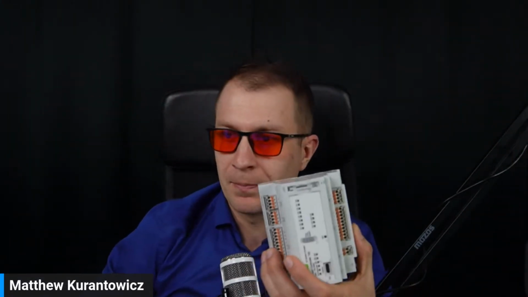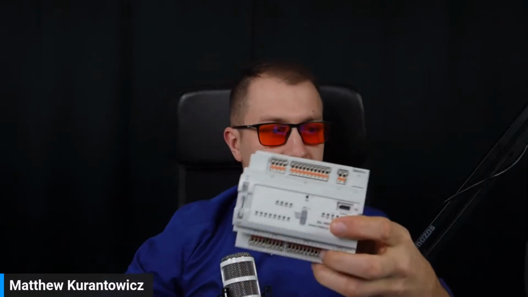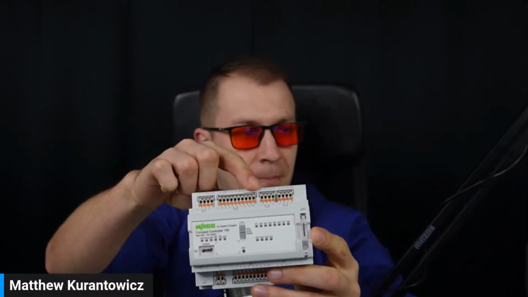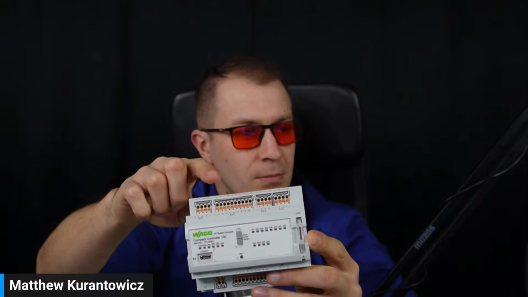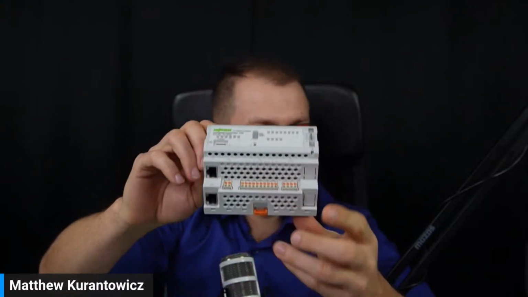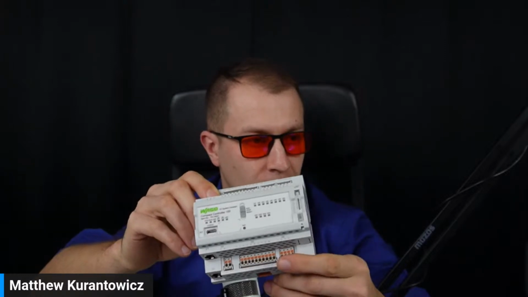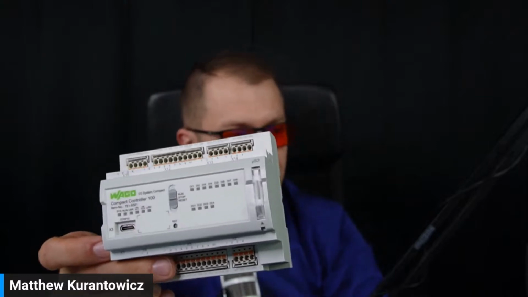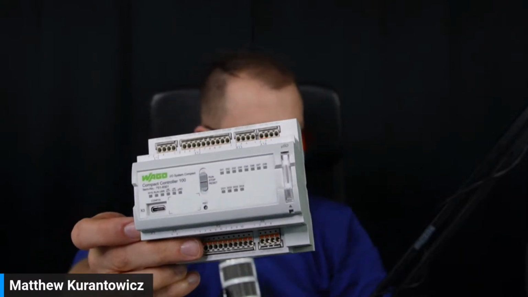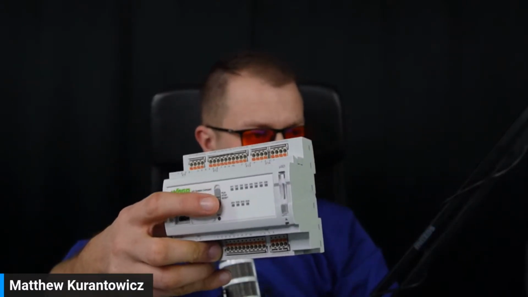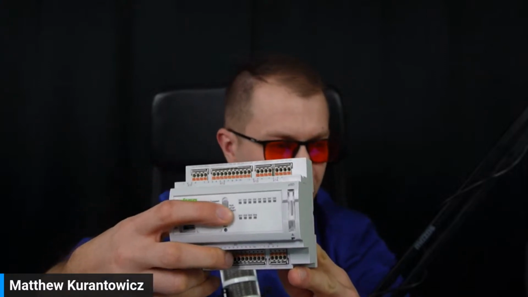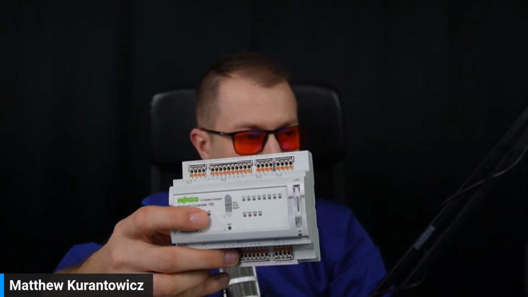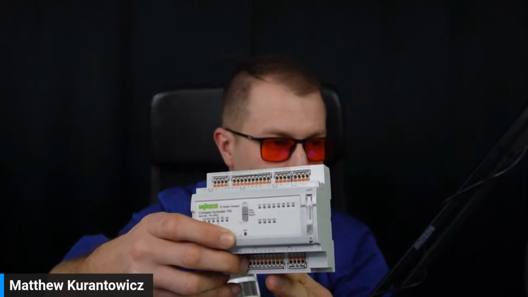Here I have a WAGO controller. This is a PLC, programmable logic controller. And here I have inputs, outputs, power supply terminals, and I have output terminal here. What's more, I can connect this PLC to my computer using USB-C cable, which is more popular right now in PLCs. And I have here a switch. I can start my PLC or switch it to the stop mode.